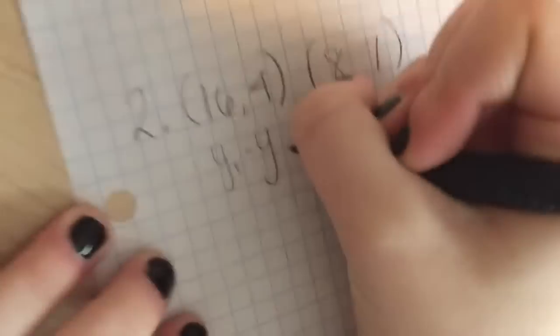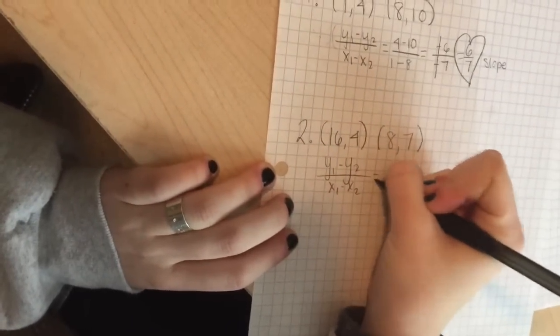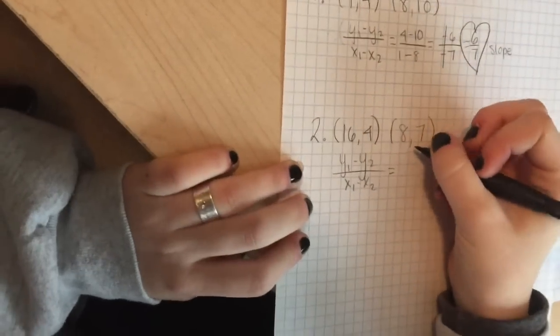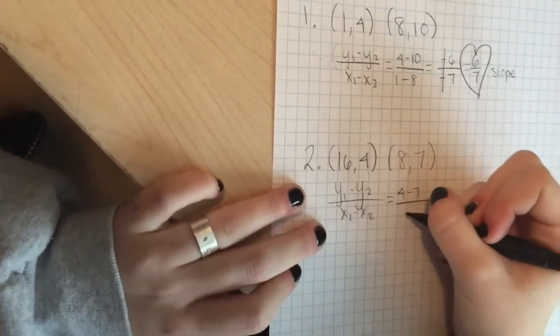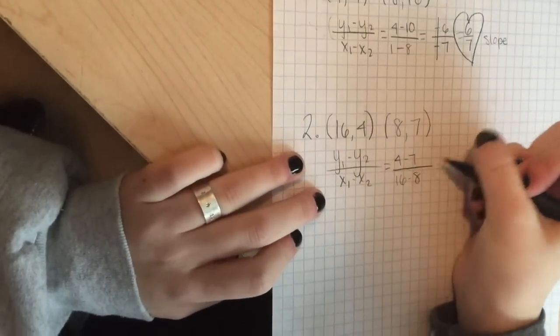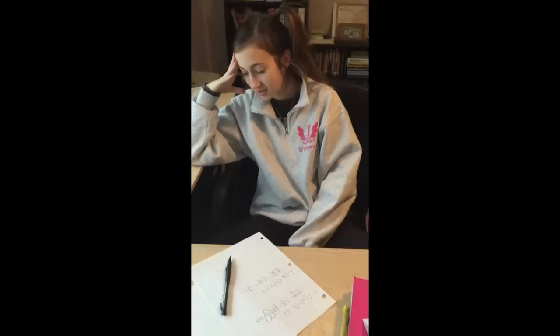So we're going to start by writing the equation, which I know very well now because I love math. Who doesn't? I know, right? Now we're going to plug in the numbers. And subtract. Great job. Wait, it's negative. Well, if it's negative, that just means that the line is going the other way. Wow, math is super cool.